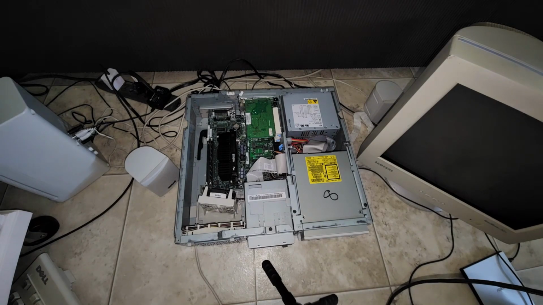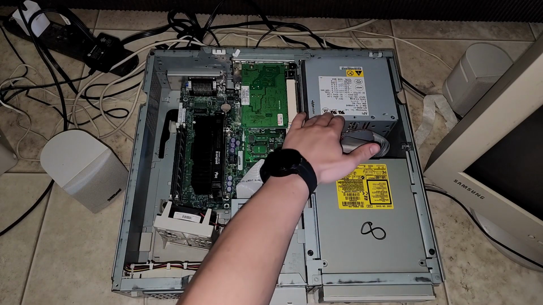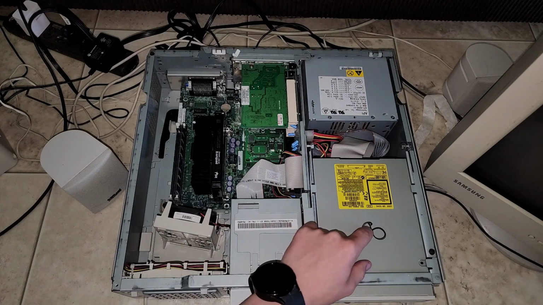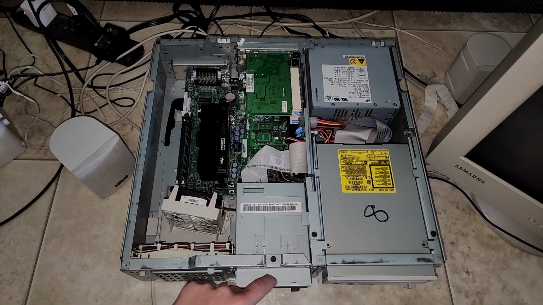This thing was definitely meant for offices, so it's easy to diagnose the issues that it may or may not have. Alright, so what you're greeted with is, obviously, your power supply here. You got your CD-ROM drive. There's no drive underneath the CD-ROM drive, it's just that. You got your floppy disk drive, which actually does work. I'm so glad it works.